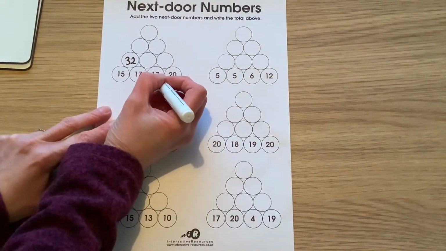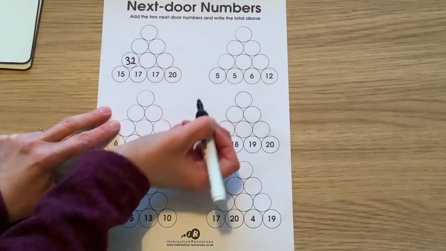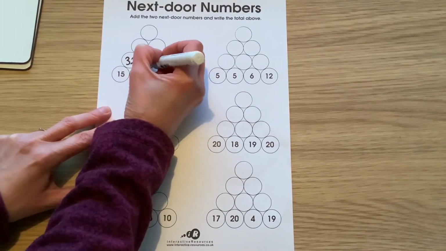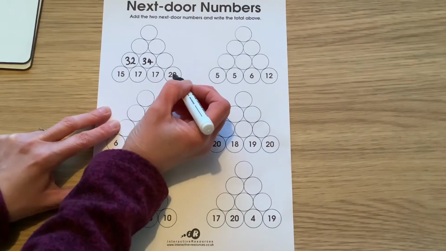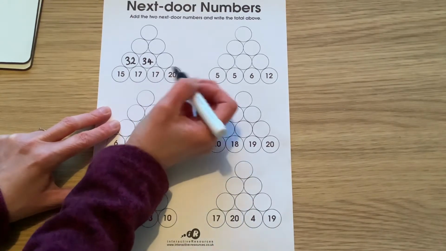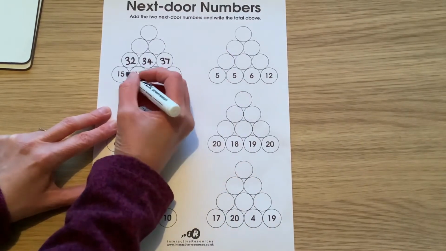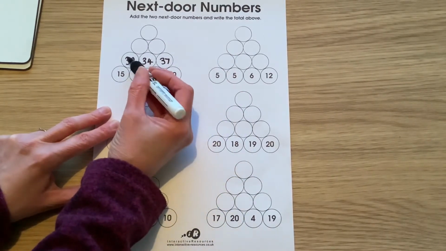Well, 10 add 10 is 20. 7 and 7 is 14. So 20 add 14, that's going to be 34. Now 17 add 20. Well, 20 add 10 is 30. Add 7 more is 37. So I've added together the numbers in the bottom row and written the answer above.